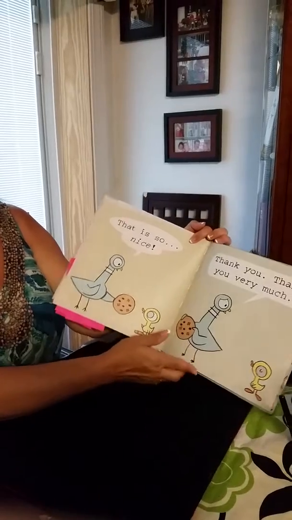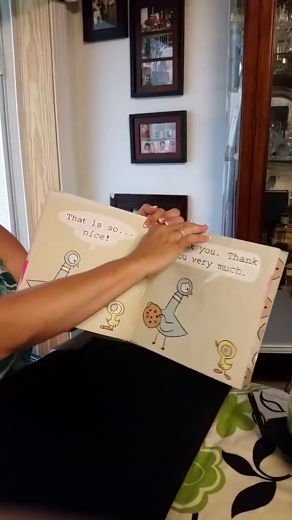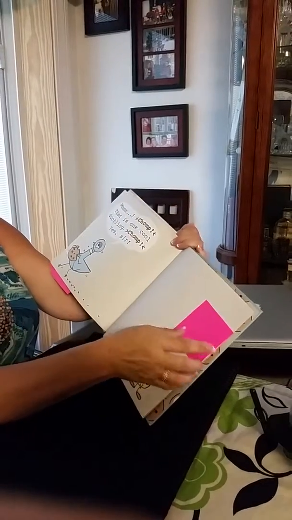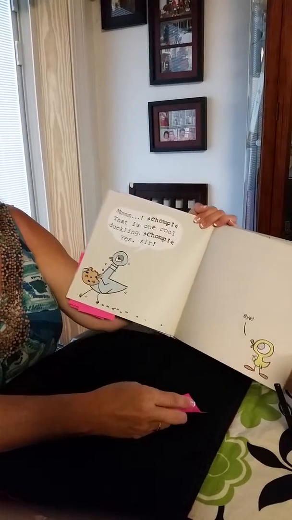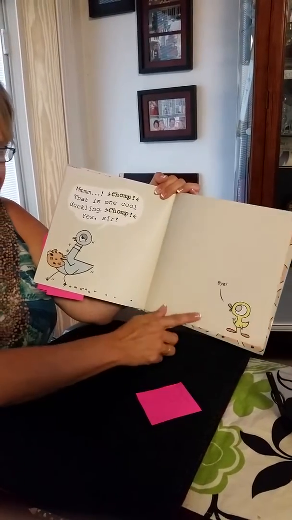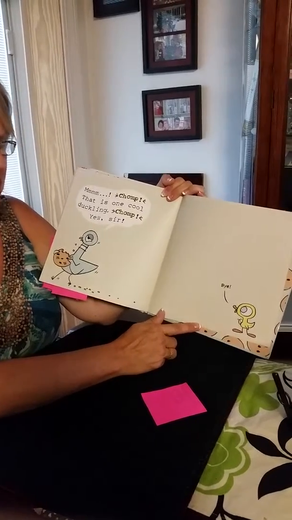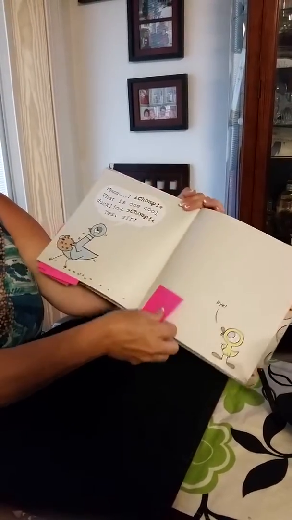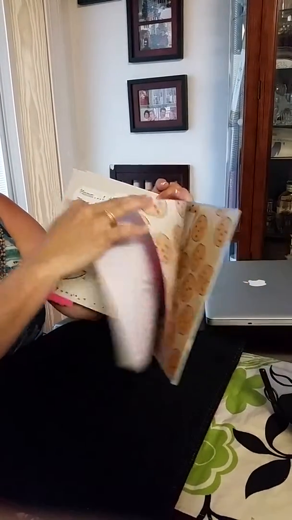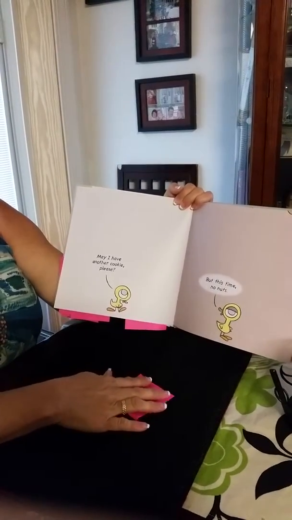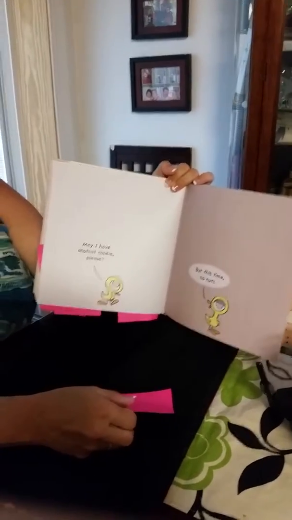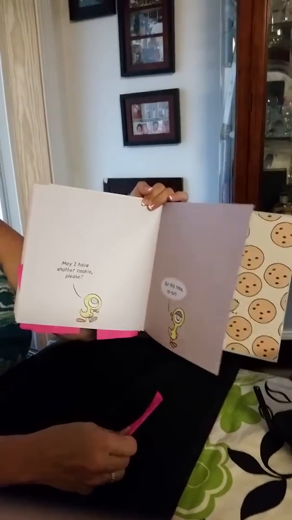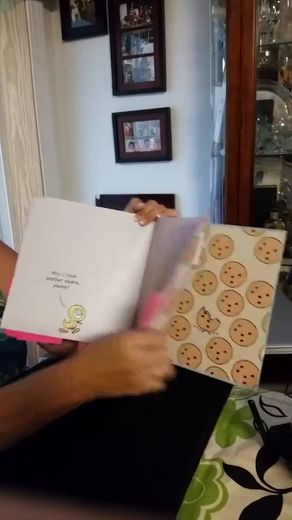That is so nice. Thank you. Thank you very much. Chomp. This is one cool duckling. Chomp. Yes, sir. And the duckling says bye. What do you think the duckling will do next? "May I have another cookie, please? But this time, no nuts?" Do you think that the duckling never did like nuts? Is that why the duckling gave away the cookie?